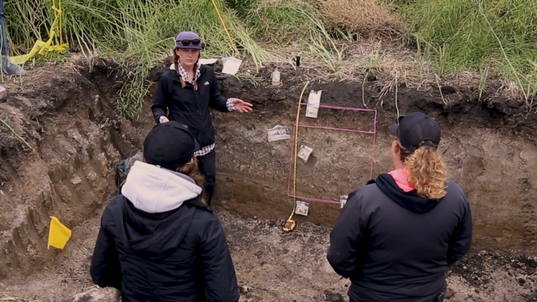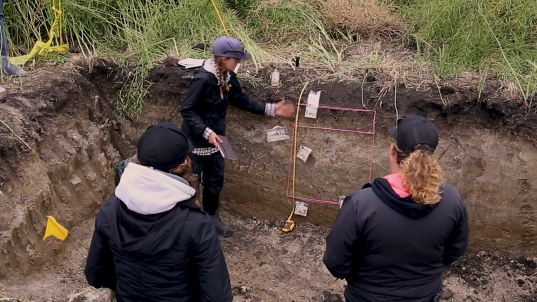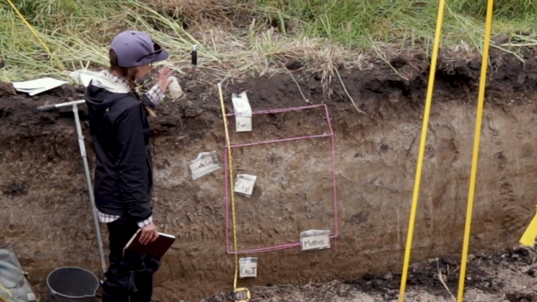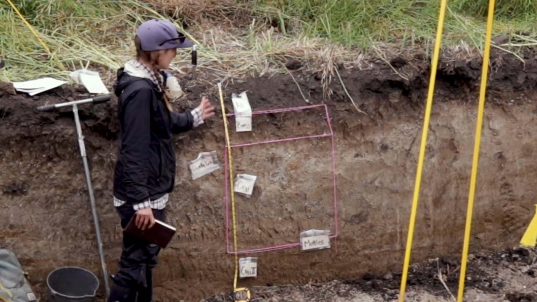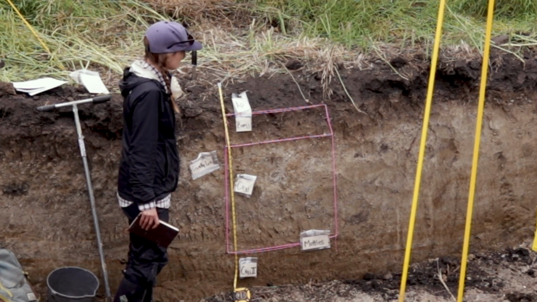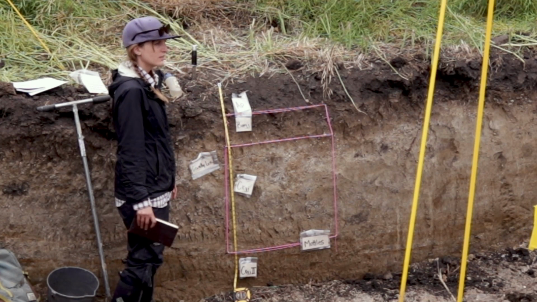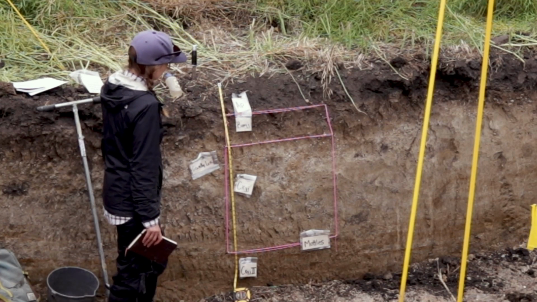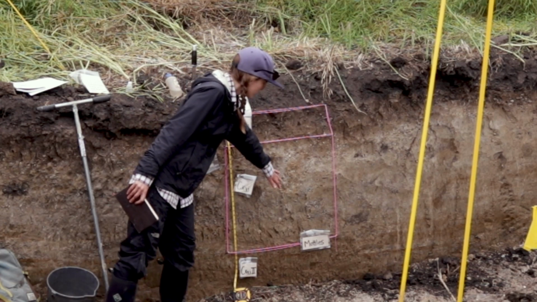So then when we get to the field and we dig our pit and we have our face exposed, one of the first things you'll notice is the color change, and that'll help us designate our horizons. Other things you'll notice as you're digging is the parent material. And it can also be a visual thing as well.